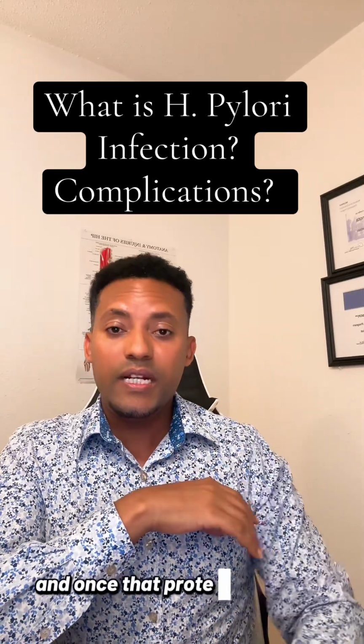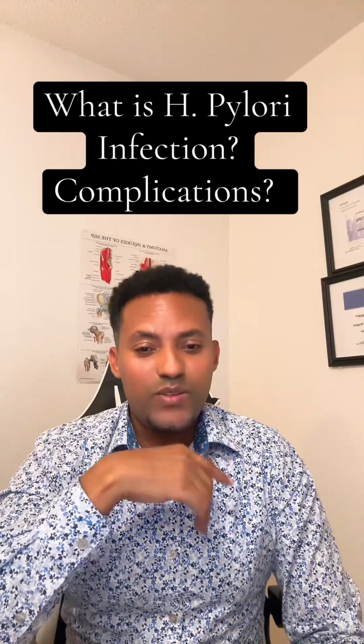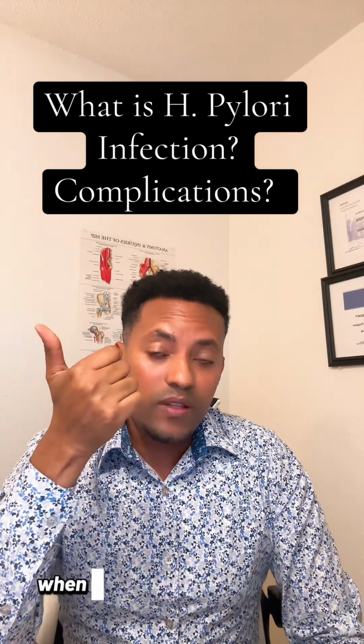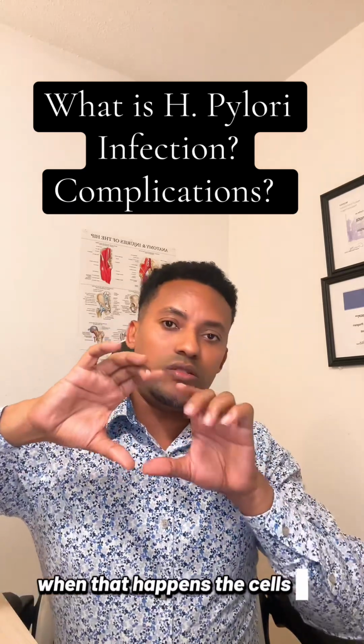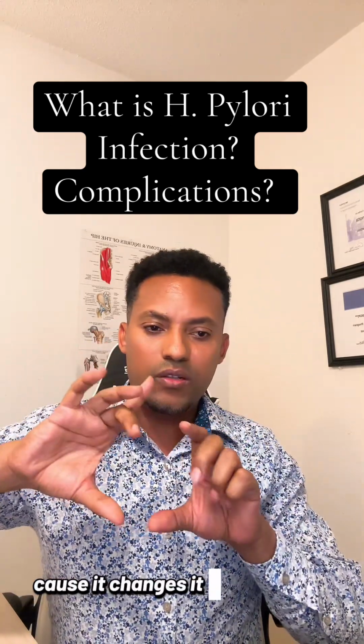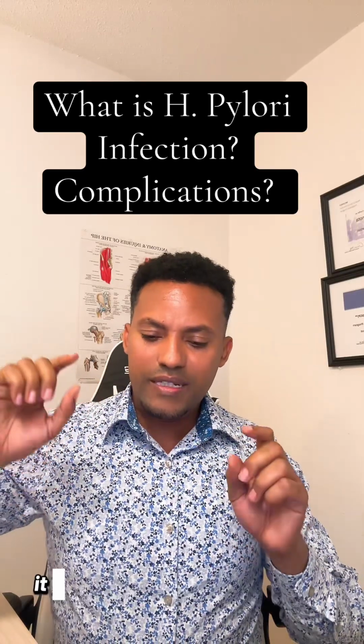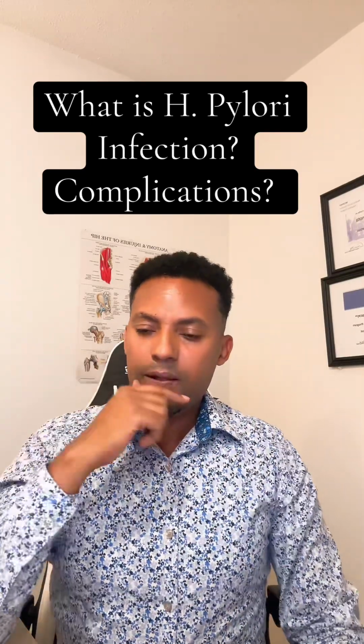And once that protein enters the cells, problems happen. And when that happens, the cells change their shape because it alters the actin cytoskeleton, disrupts the cell signaling, it changes the polarity of the cells.